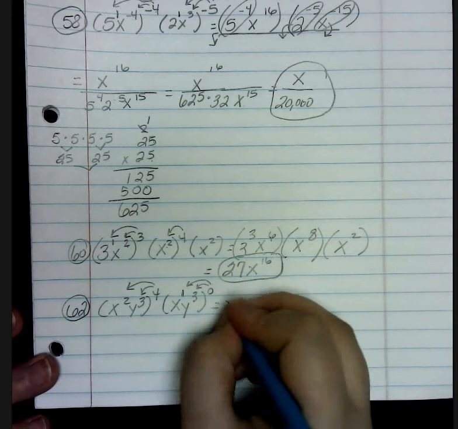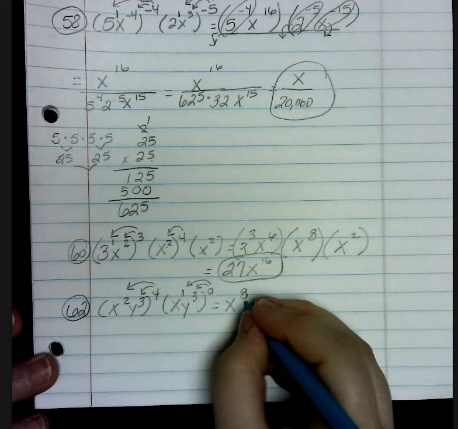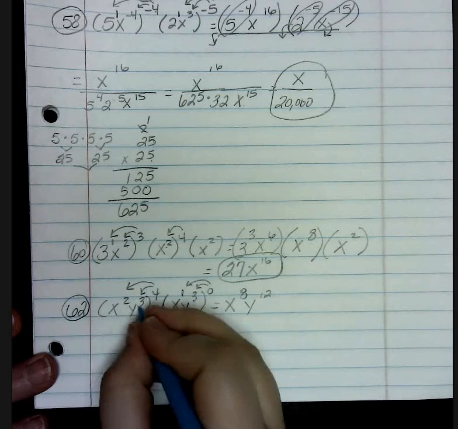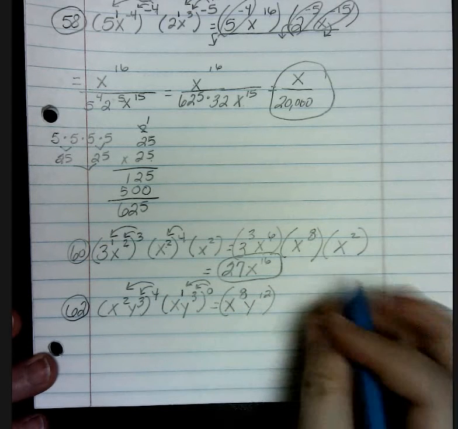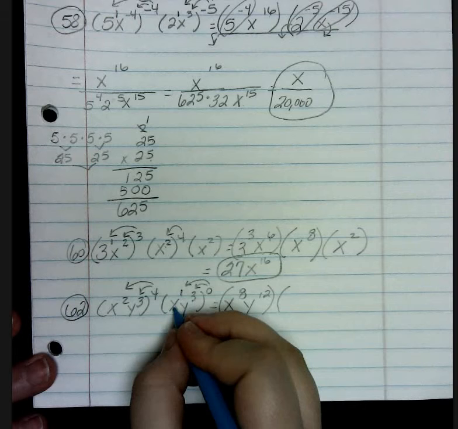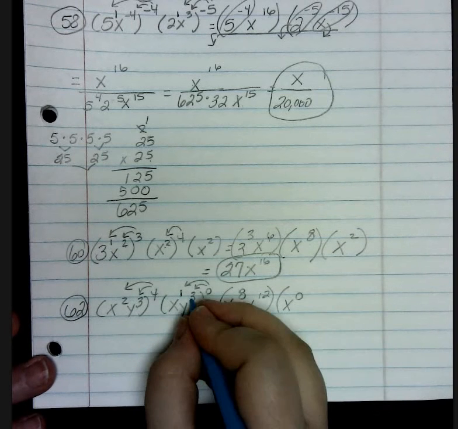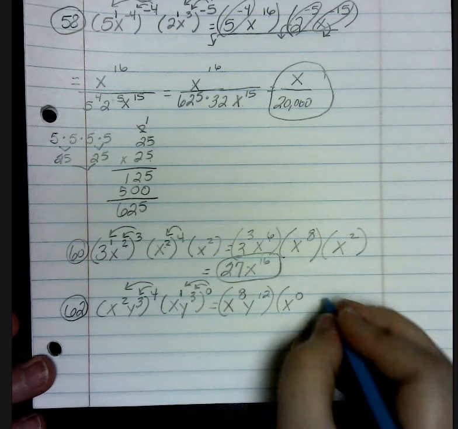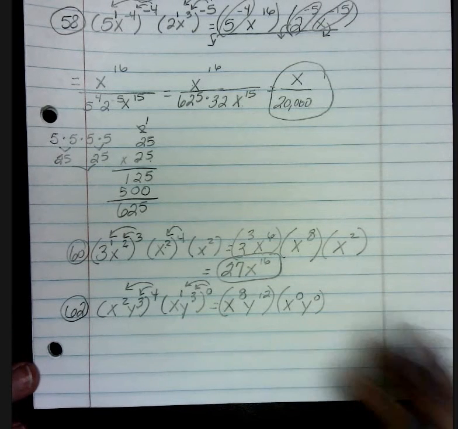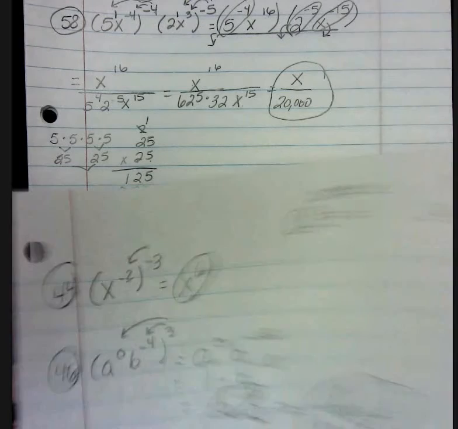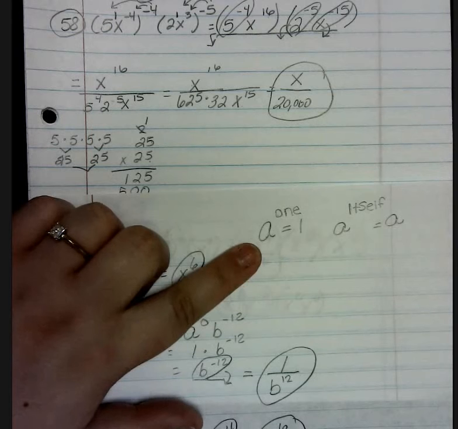So I'm left with x to the 8th, because 2 times 4 is 8, y to the 12th, because 3 times 4 is 12, and then x to the 0, because 1 times 0 is 0, and then y to the 0, because 3 times 0 is 0. Well, remember, anything to the 0 power is 1. If you remember this little diagram I wrote for you, anything to the 0 power is 1.